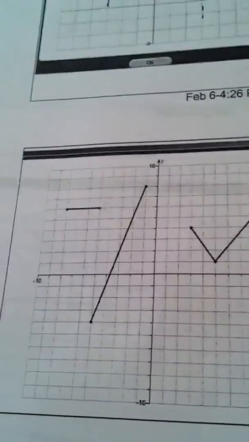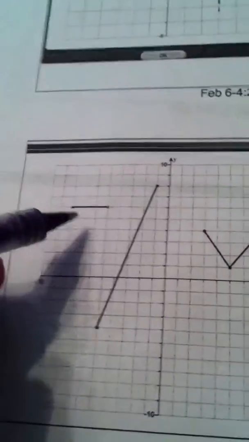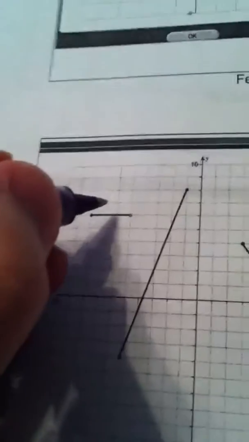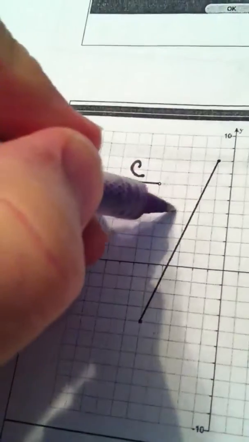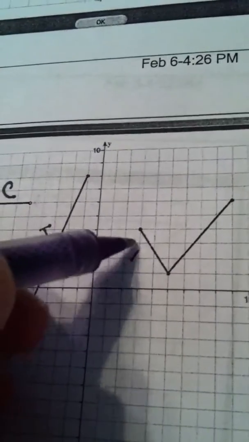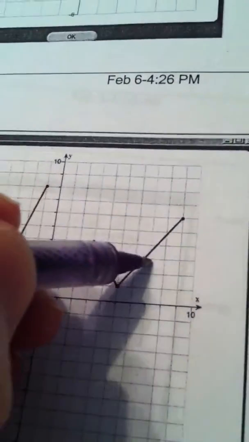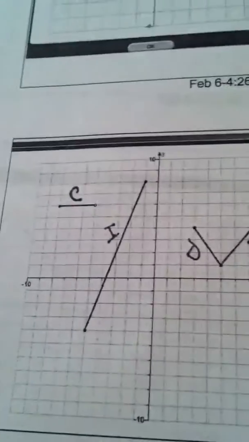Now, let's look down here. Increasing, decreasing, and constant, same questions. Well, the graph is constant here. Here the graph is increasing. Here the graph is decreasing, and here the graph is increasing again.